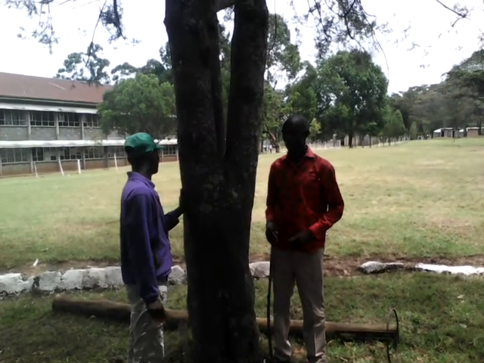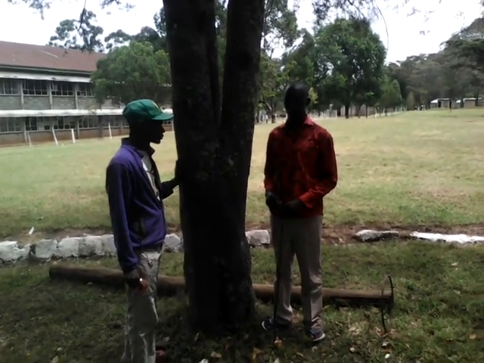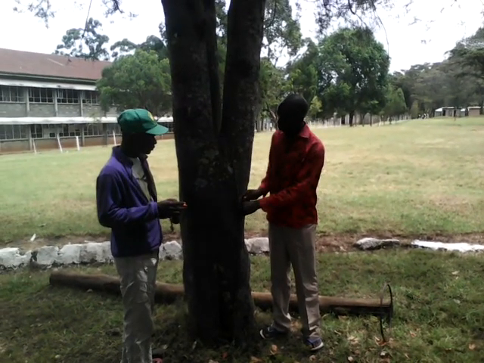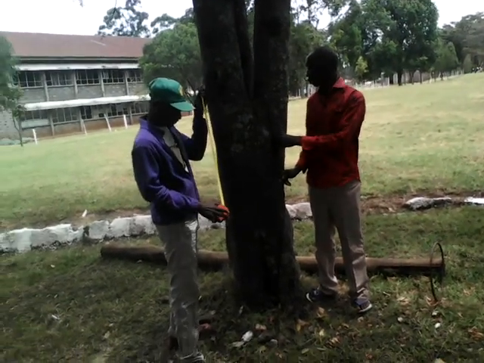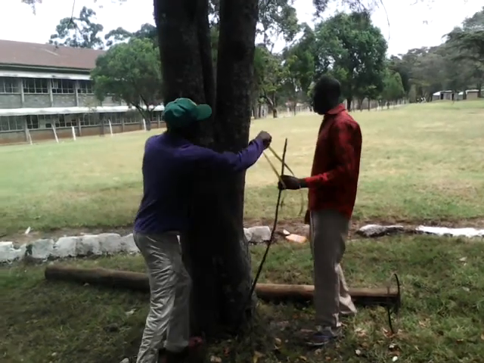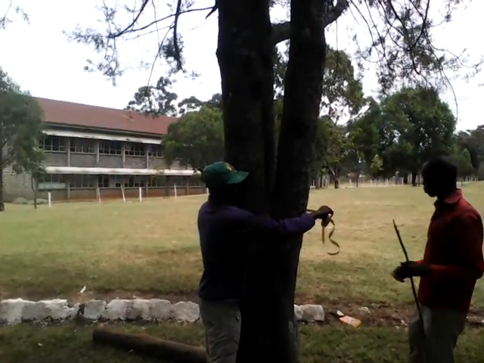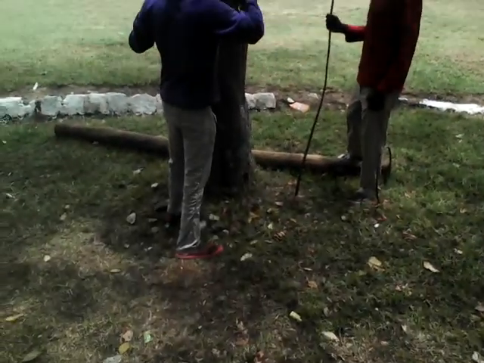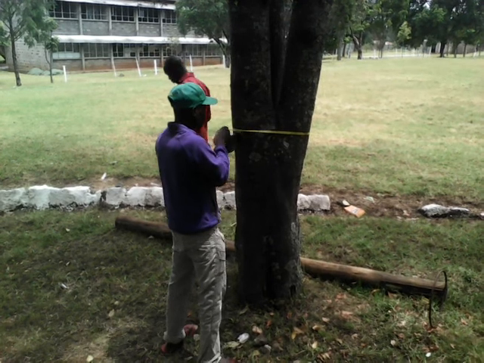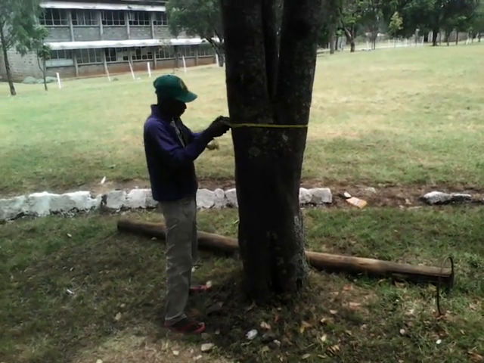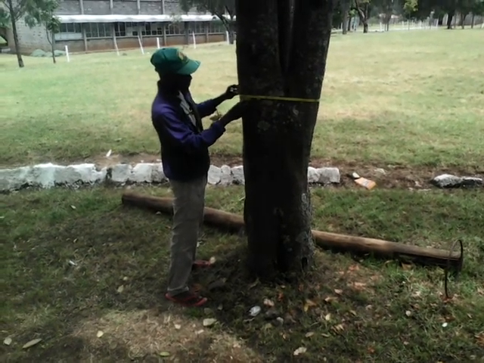In this next example, we find a tree forked, but it is above the DBH, that is diameter at breast height. This tree will be treated as a single tree, meaning you measure the diameter of the single tree. Measure the diameter of the tree at breast height. And then record the reading. DBH at breast height is 40 centimeters.